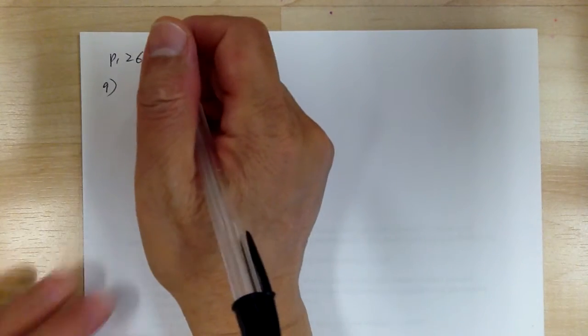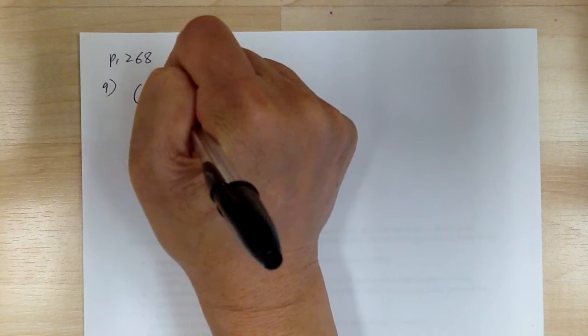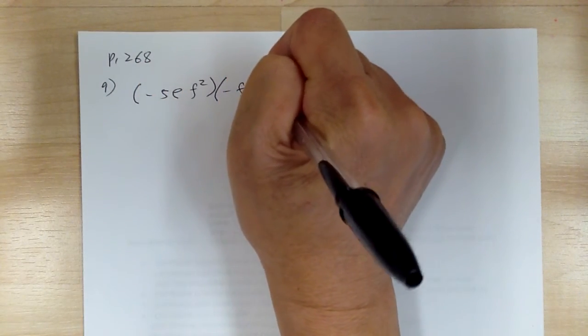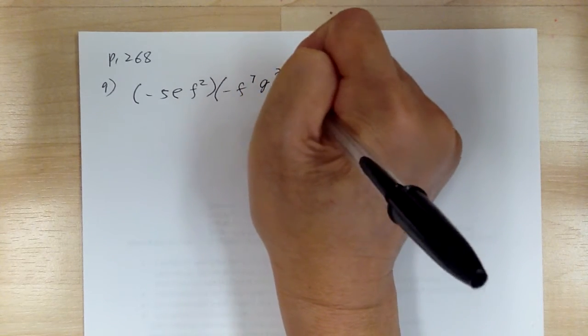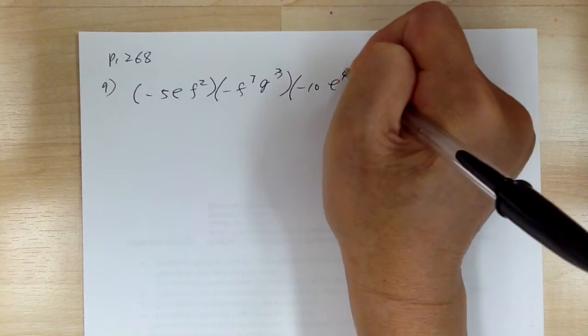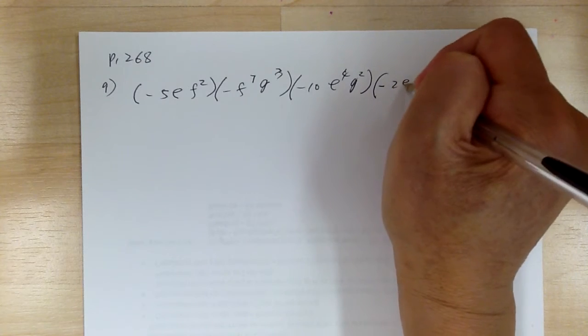Okay, let's go to number 9. So you can just look at your homework and check and make sure you know how to do each of the problems. Okay, number 9, you have negative 5e f squared, negative f to the 7, g to the 3. You have negative 10 e to the 4, g to the 2. And you have negative 2ef.